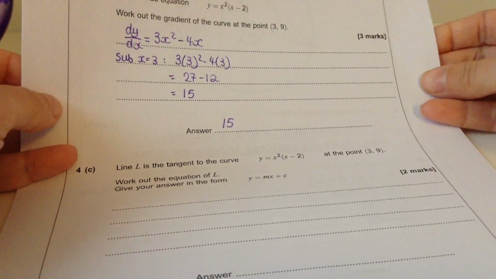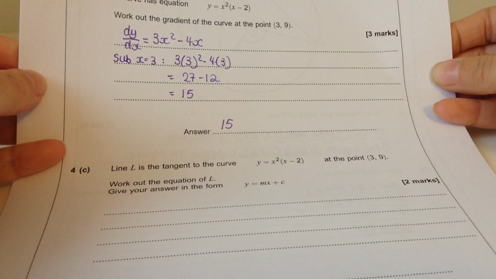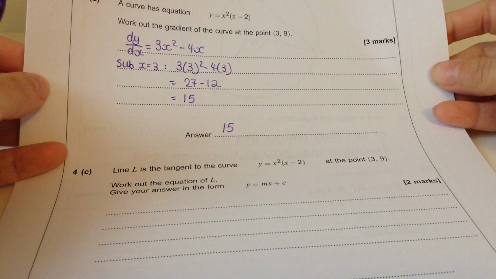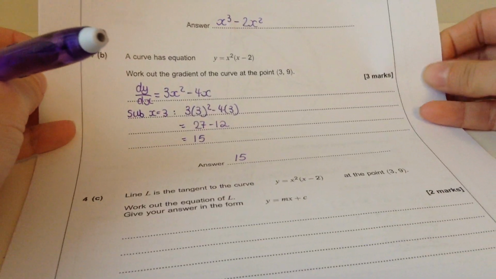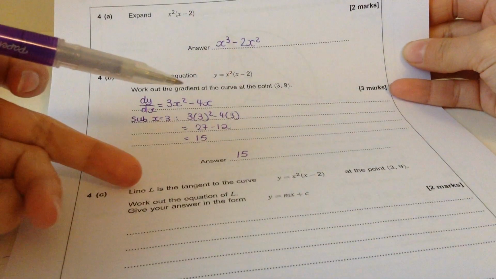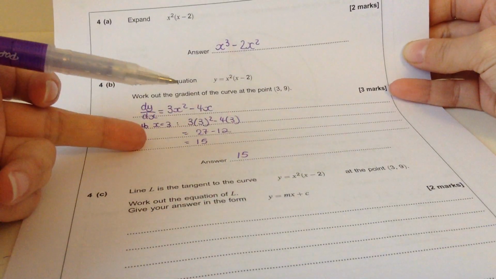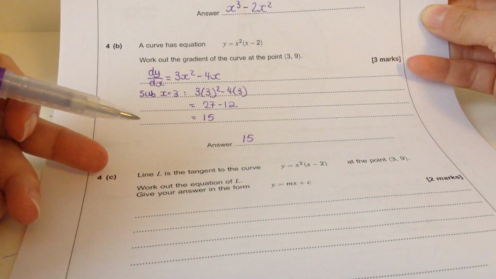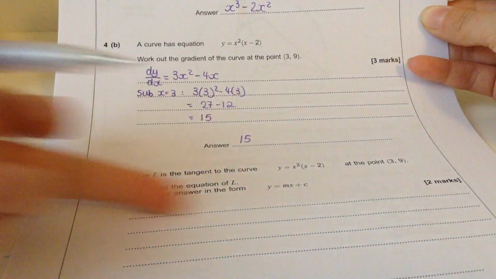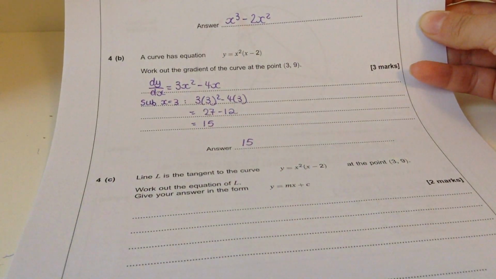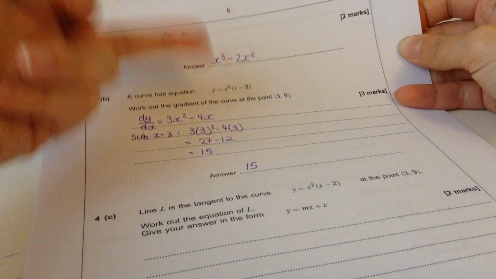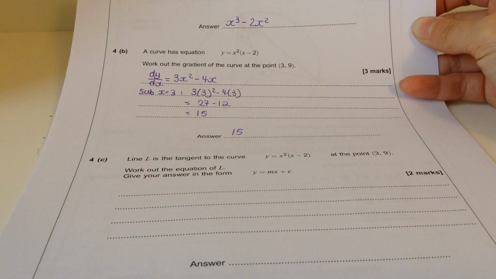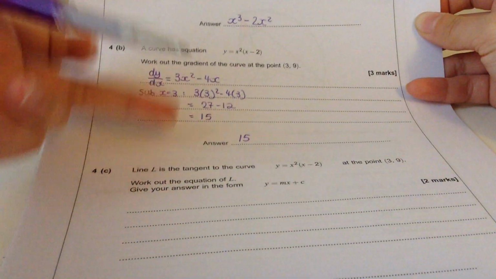Line L is the tangent to the curve, same curve, at the point (3, 9). Work out the equation of L. Give your answer in the form y equals mx plus c. And again, part C, you can use your answer to part B to help you. In the Further Maths textbook, this part C would be like a question by itself. It wouldn't have the A and the B, and there's quite a lot of steps to it if you do it that way, and it's kind of daunting. But this has broken it up.